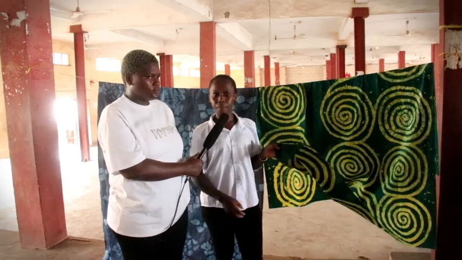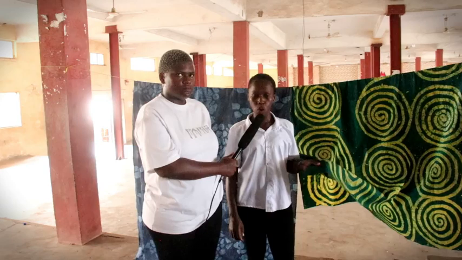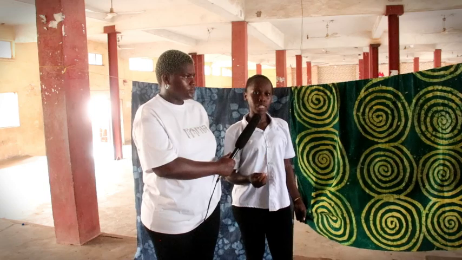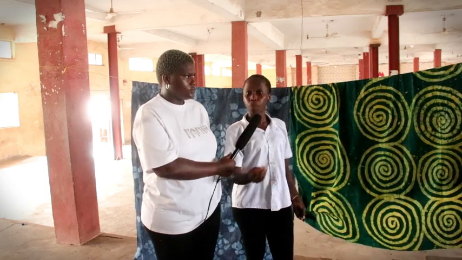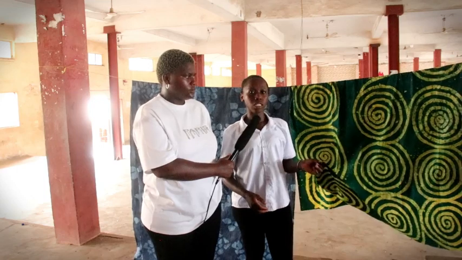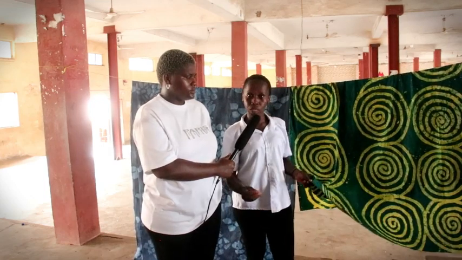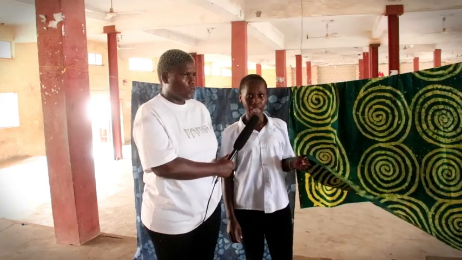You test it by burning a piece. If you go to any marketplace to buy cotton, how you will know is by cutting a little piece of the fabric, then you burn it. As you burn it, you check the rate at which it burns. If it burns very fast, you know that's not 100% cotton. But if it burns slowly, you know that's a fake cotton.